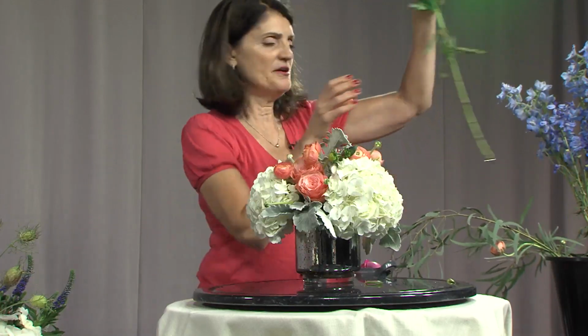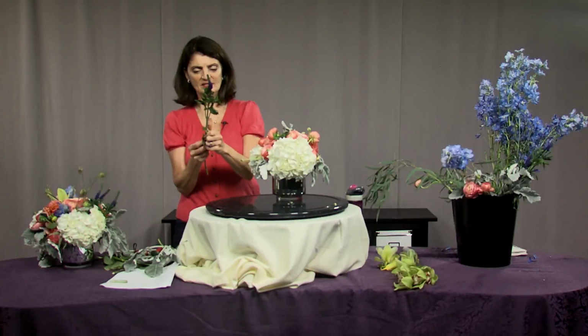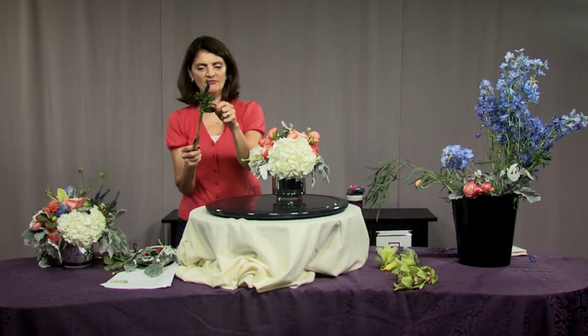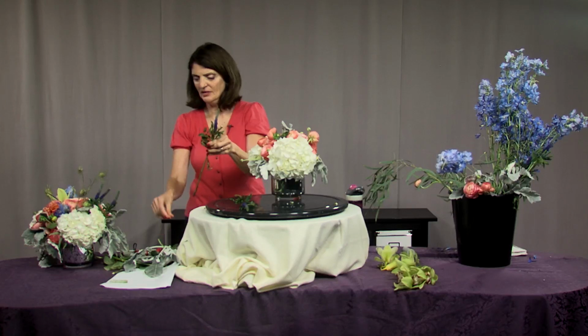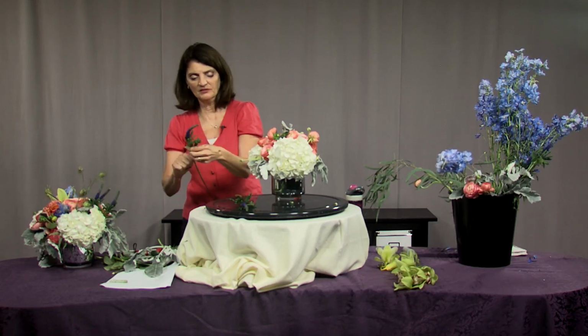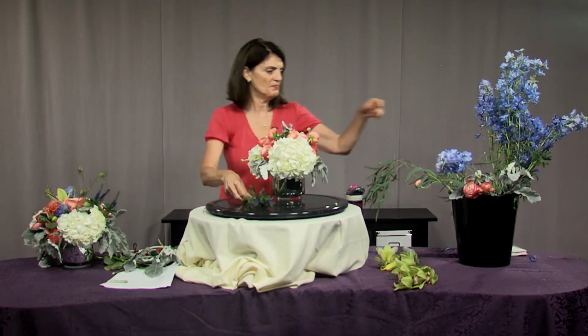Now I'm going to build up the top a little bit more. So I am going to take my first Veronica and pull off any of the foliage except for the top. I'm going to line all three of them up, because what I like to do is have them at a little different height. To get a little different height, you can line them up and then cut them.